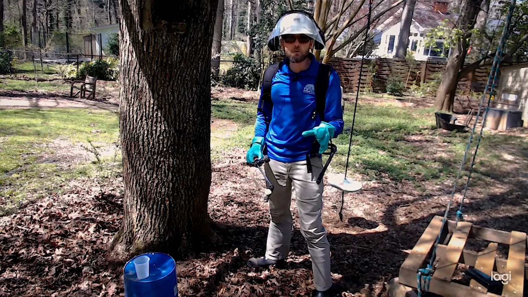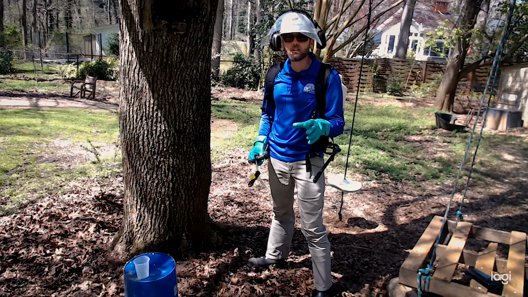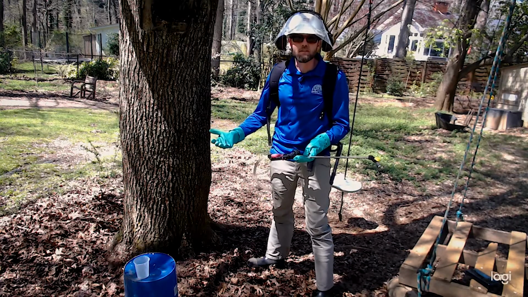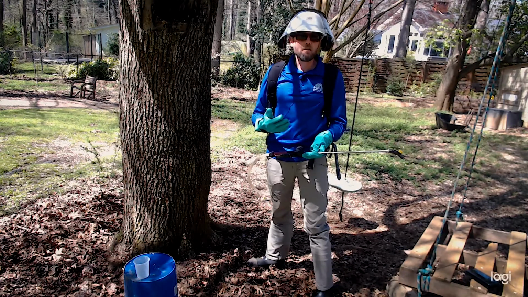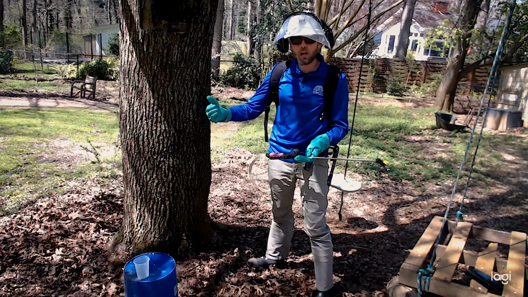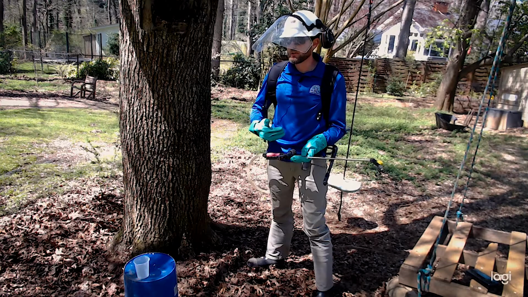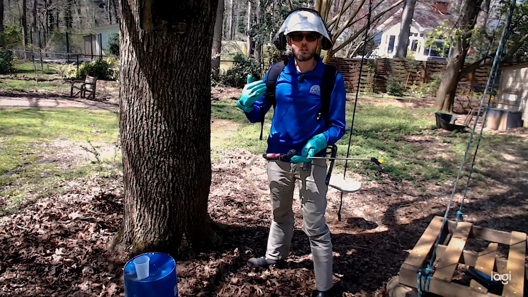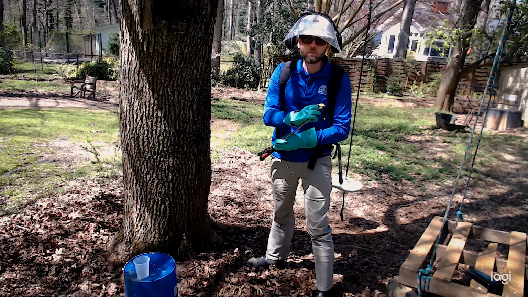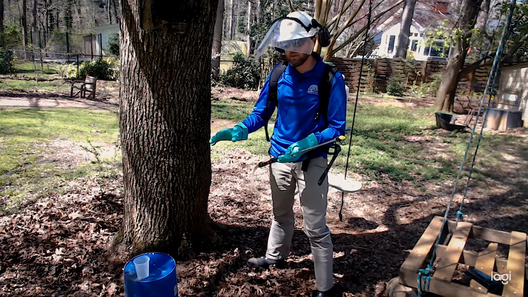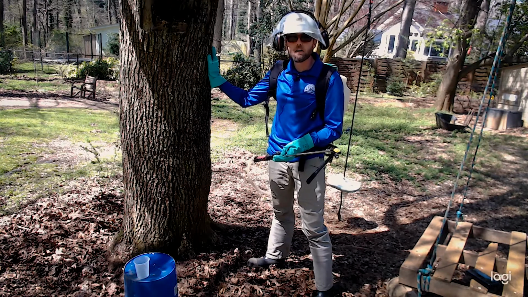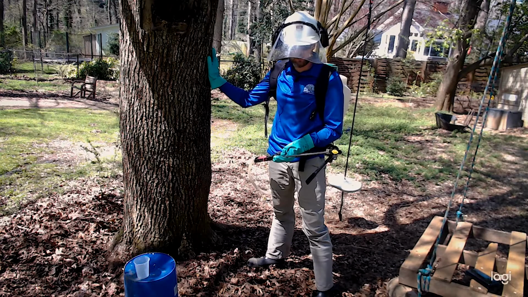The first thing we want to do is make sure that we are getting enough active ingredient onto the tree, but we also don't want to overdo it. If we overdo it, we could be affecting our pounds per acre limit on our property. We could also have some unintended consequences with getting too much product into the tree. Likewise, we don't want to underdo it. So we want to calibrate our equipment so that we know we're getting at least 1.5 to 2 ounces of solution per inch diameter onto this tree.